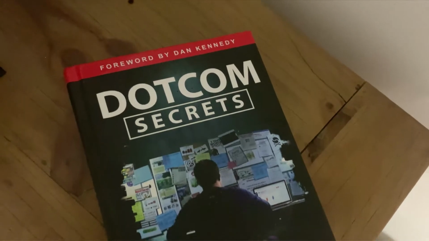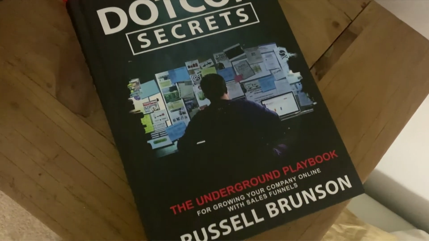Now, Funnel Scripts has been around for a couple of years. And if you are following the ClickFunnels community, you will know that Russell Brunson himself has brought out a few books of his own. Starting off, we have the DotComSecrets book. So that's where it all began: how you can put your sales funnels together and everything that goes into it and all the good stuff.